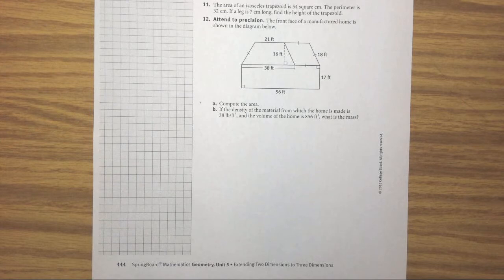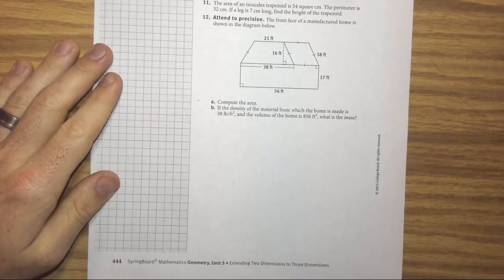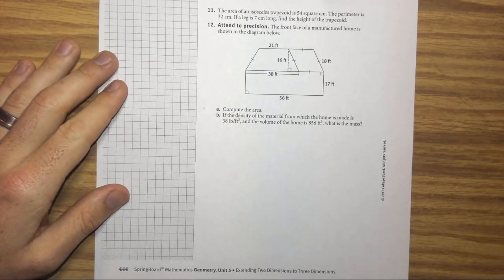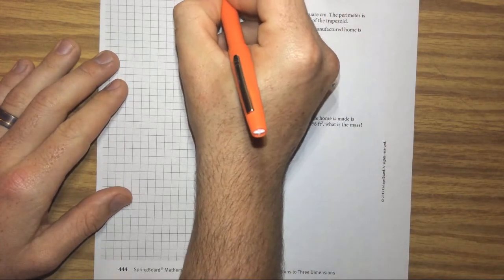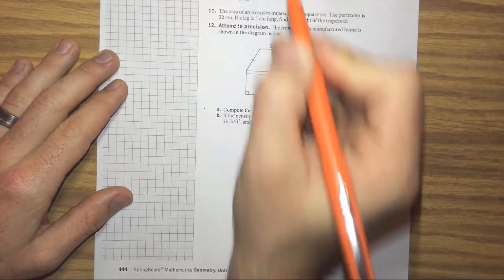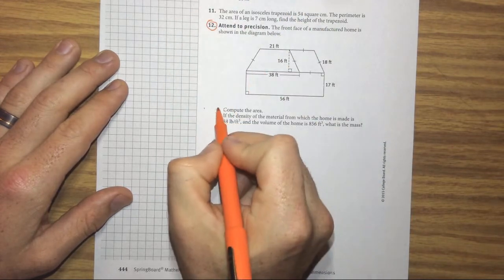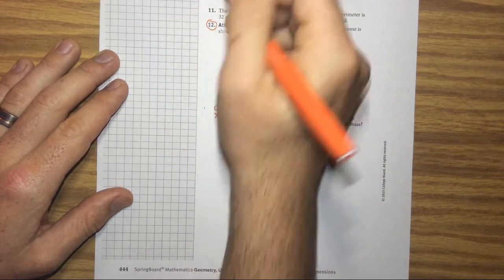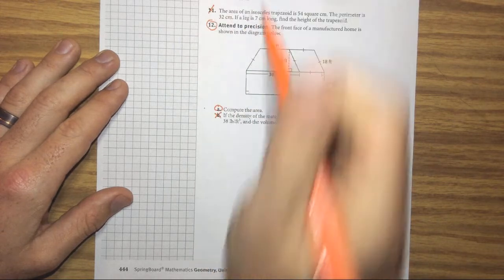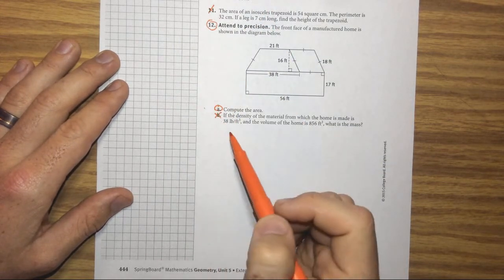So this is the end of our notes. And what we get to do for our homework, I told you it'd be less problems, but we have to make sure we show all our work, and everyone has to do it. We're going to do problem 8, problem 10, and problem 12A. Don't do B. So you're not doing 9, 11, or 12B.